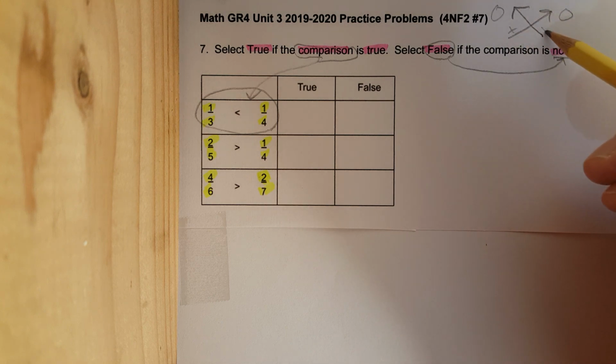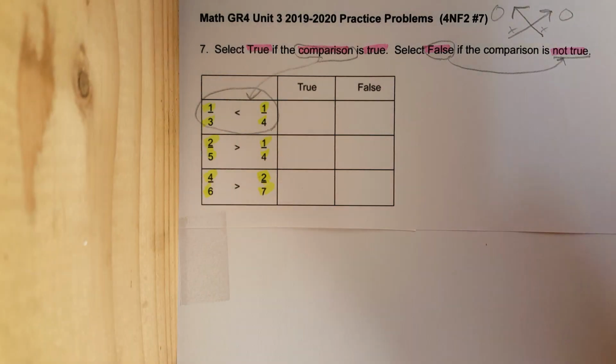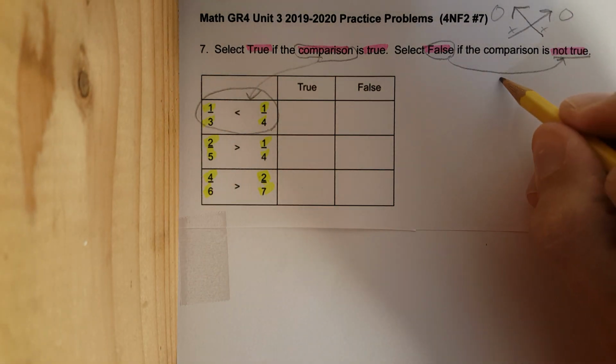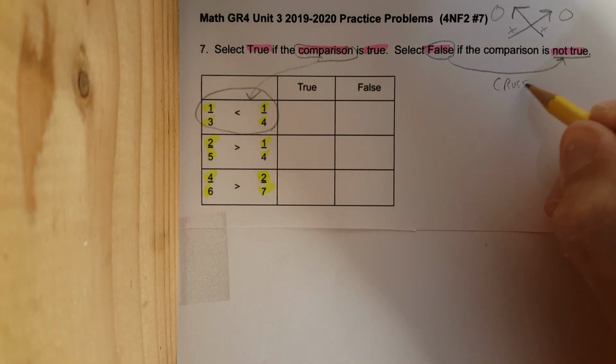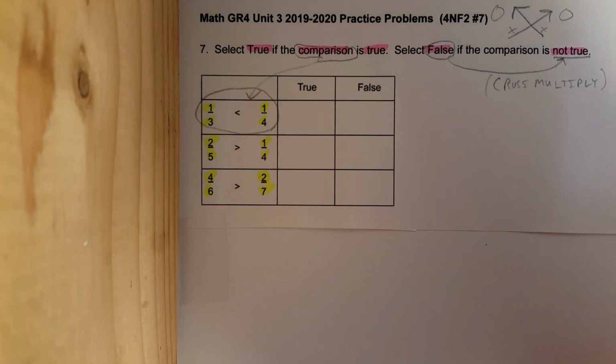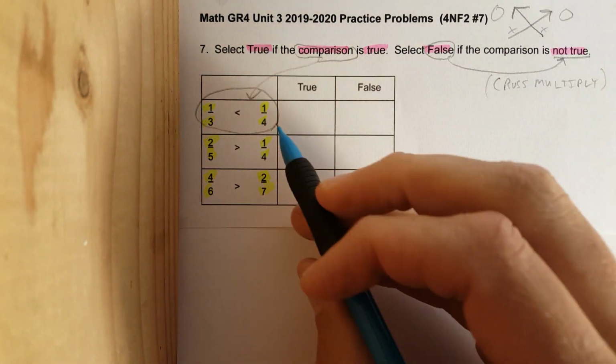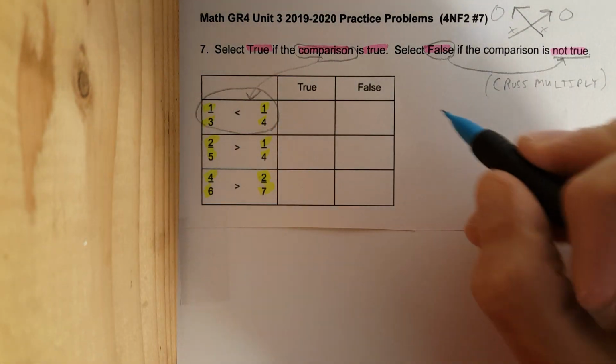I'm working a lot now with students on patterns. So if we drew this, what does this mean? This means you cross multiply. Let's do that for each one. I'll write it over here so it's a little bigger. Now students on the test can just go like that and it's done.